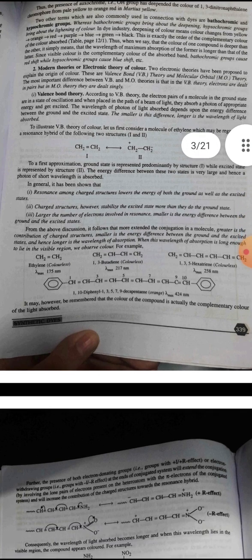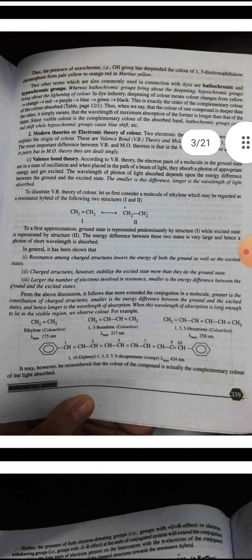First, valence bond theory. According to valence bond theory, the electron pairs of a molecule in the ground state are in a state of oscillation when placed in the path of a beam of light. They absorb a photon of appropriate energy and get excited. The wavelength of the photon absorbed depends upon the energy difference between the ground and the excited state. The smaller the difference, the longer the wavelength of light absorbed.